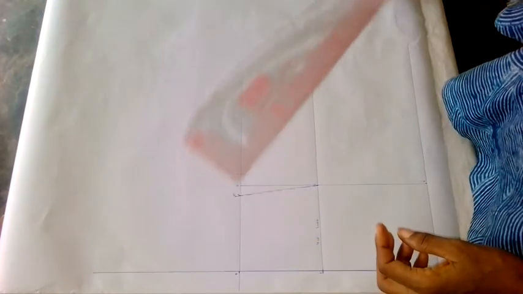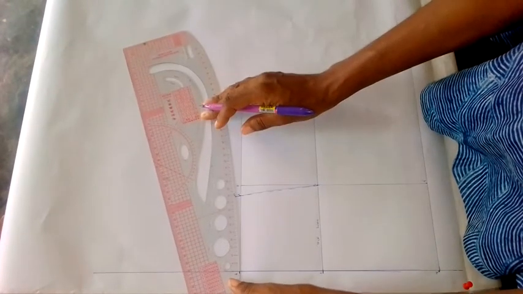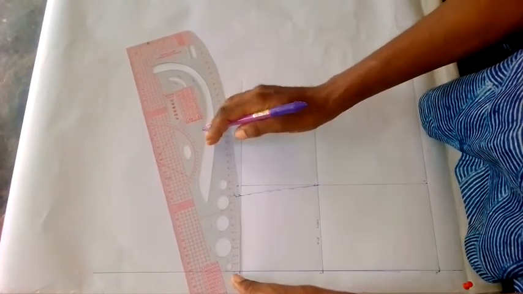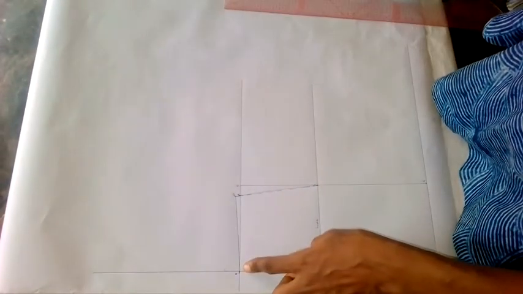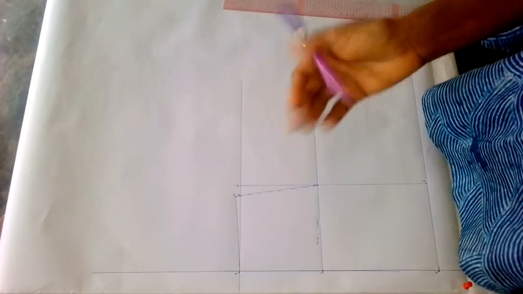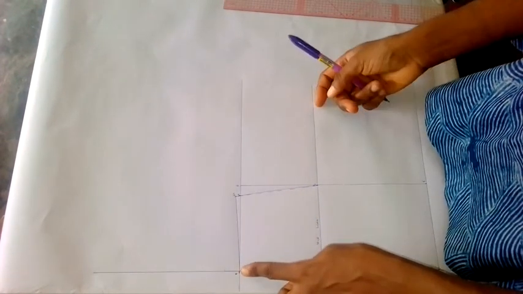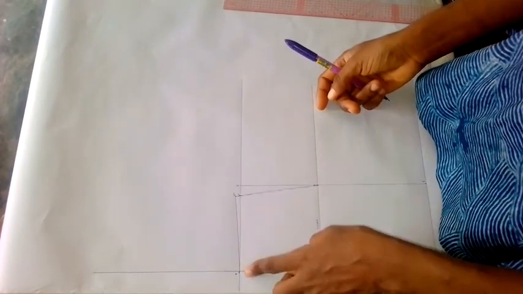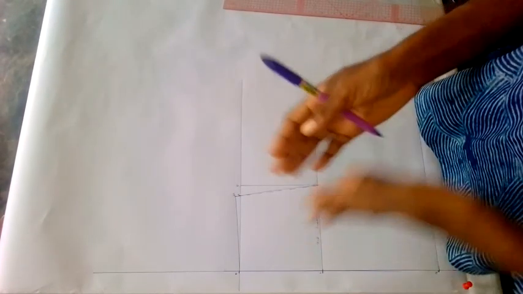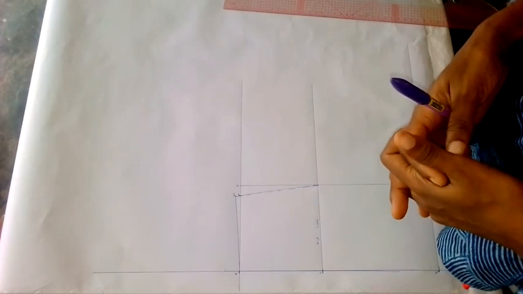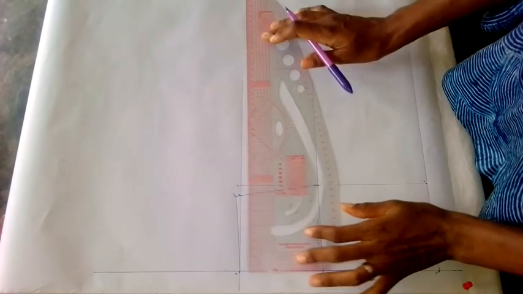I hope you can see what I'm doing. Then I'll also connect 6A to 0 with a curve line. So the next thing I'm going to do is to measure to determine the dart position. I have to measure 0 to 6A, divide into 3. Whatever I have will be what I'm going to use to indicate my dart position. So I have my dart position.